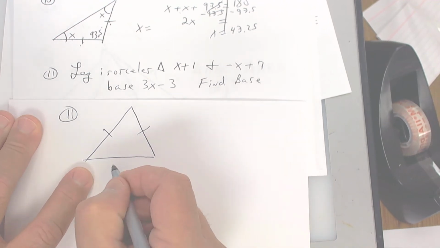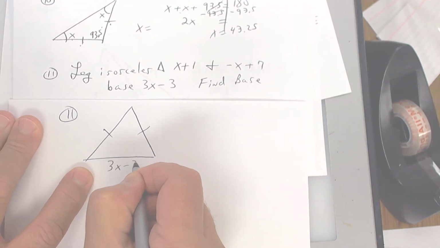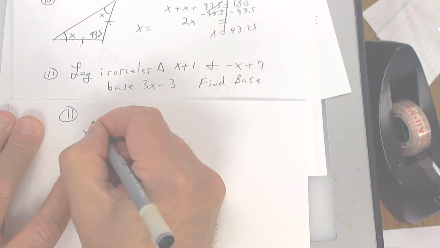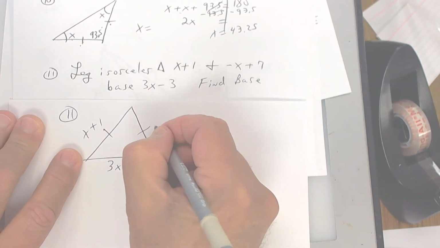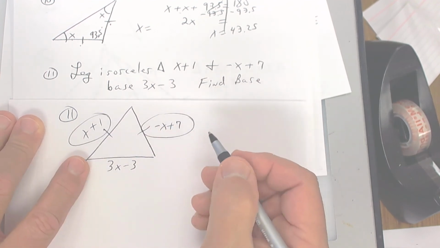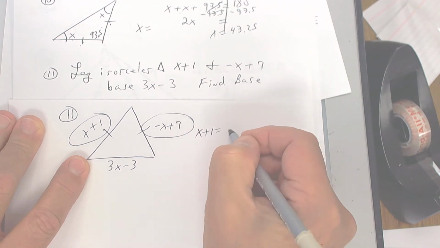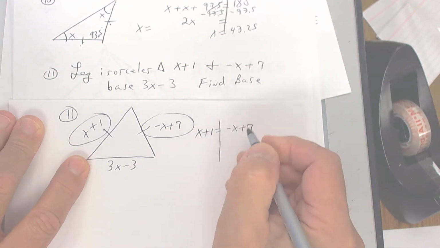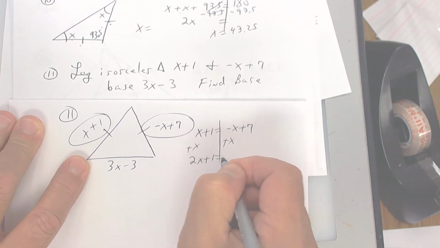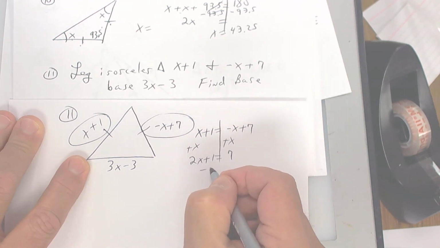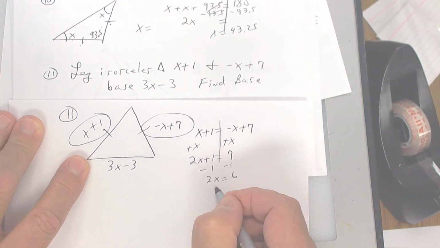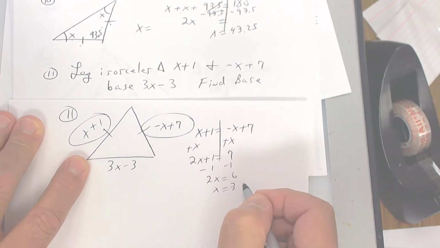is 3x minus 3, and the leg is x plus 1 for this one and negative x plus 7 for this one. Well, you know the legs are equal, so put x plus 1 is equal to negative x plus 7. Draw your line. Add x to both sides, so you get 2x plus 1 is equal to 7. You want to subtract 1 and get 2x is equal to 6. Divide by 2 and get x is equal to 3.